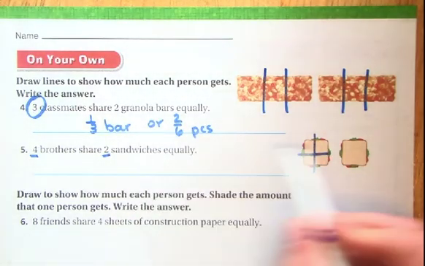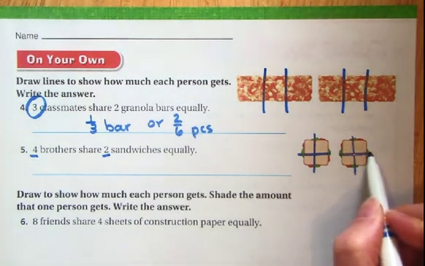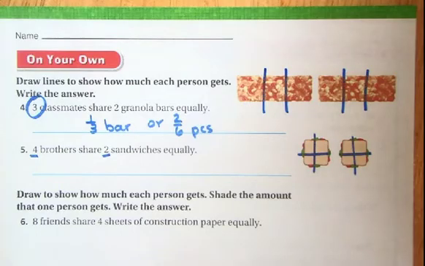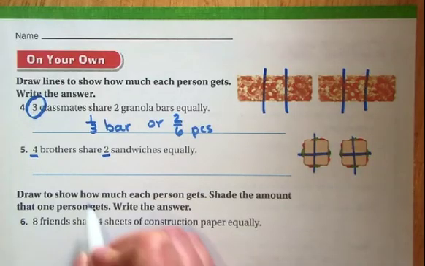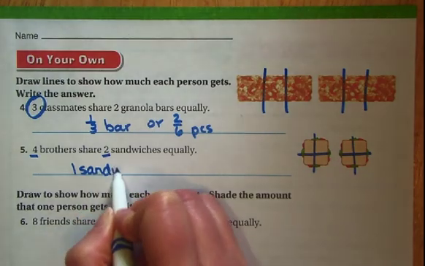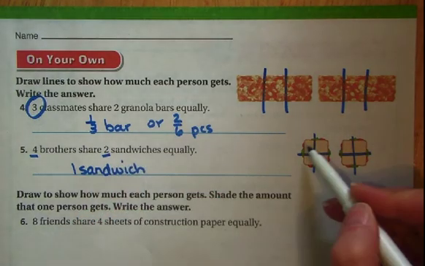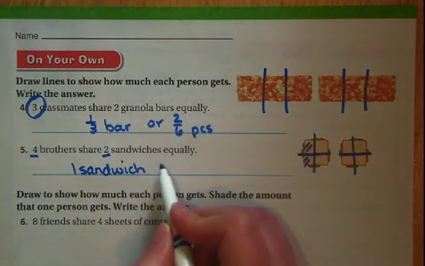But now I have 2 sandwiches. I'm still going to cut it into quarters. So now how many will they get from 1 sandwich? 2. You're right, they're going to get a half of a sandwich.